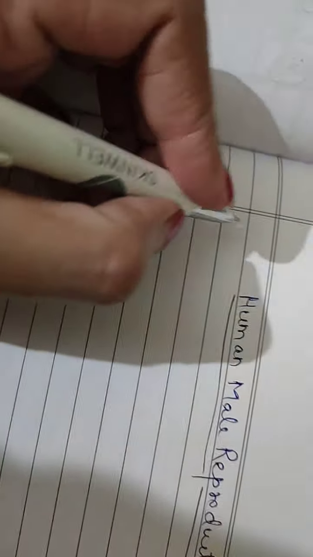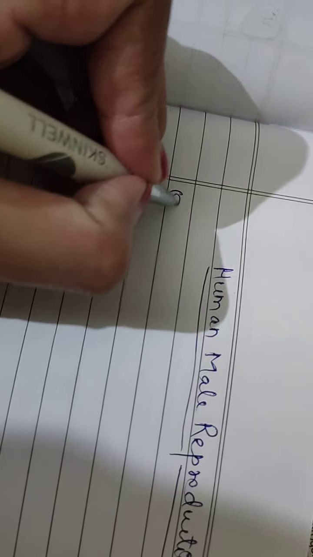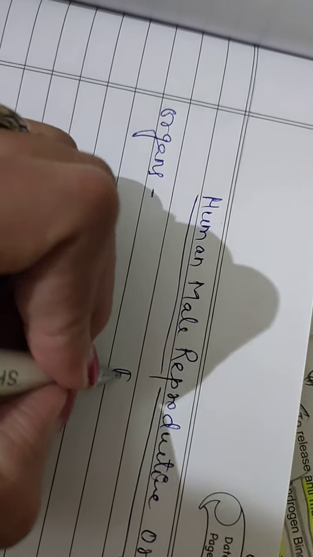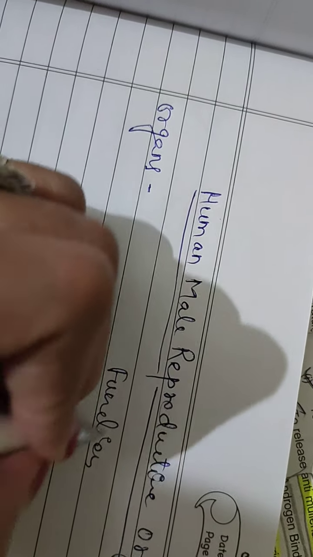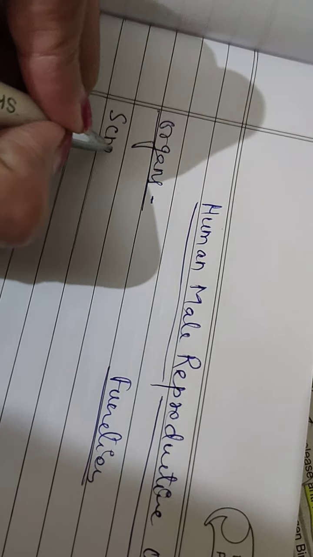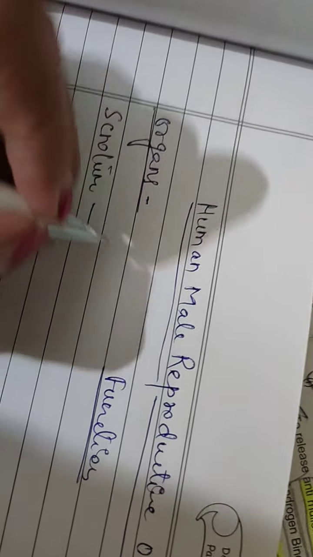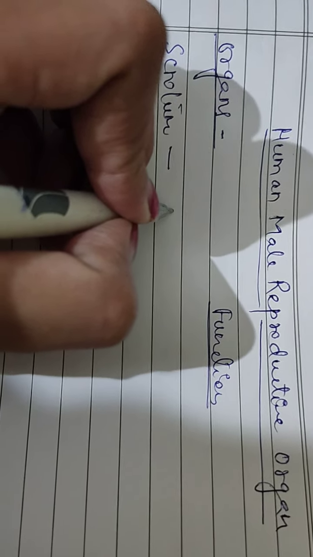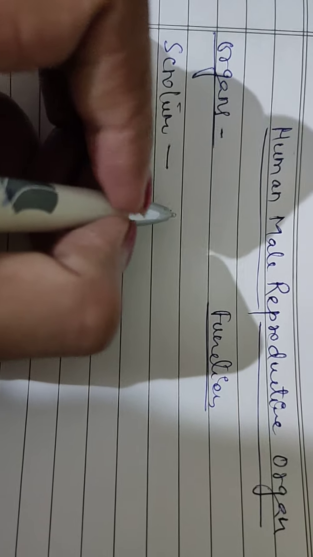So first of all, organs and their function. So first organ is what we have seen, like scrotum. So what is the function of the scrotum? Scrotum, it keeps the testis at the proper temperature necessary for spermatogenesis.